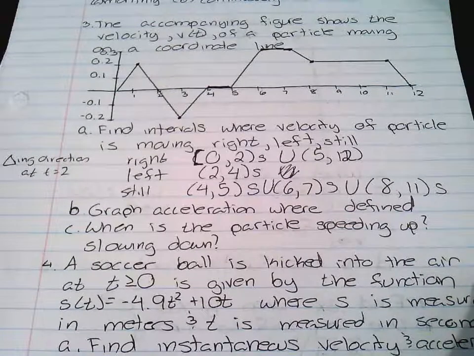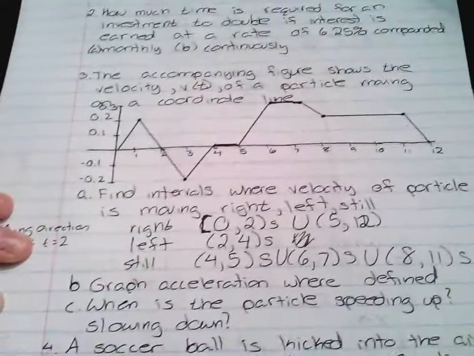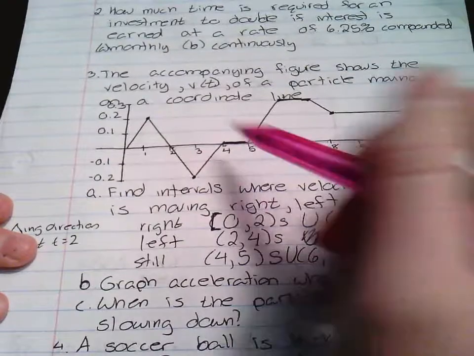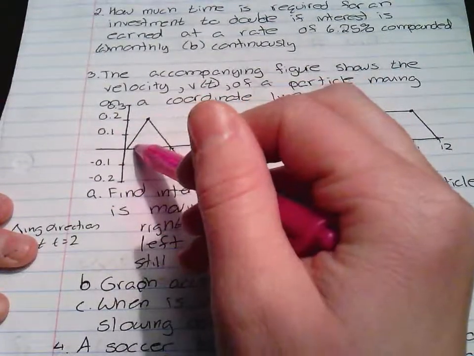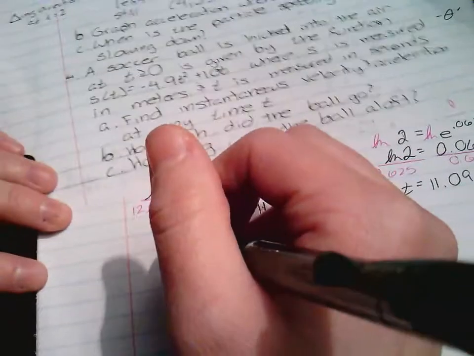So now we're going to be graphing the acceleration where it's defined. So pretty much everywhere it's defined. So you need to determine the slope. So kind of go in units. So you're going to do, let's do some work here. So here's for 3B.